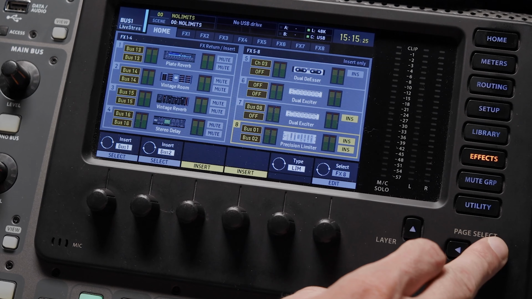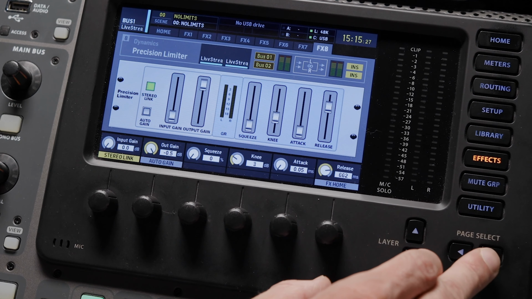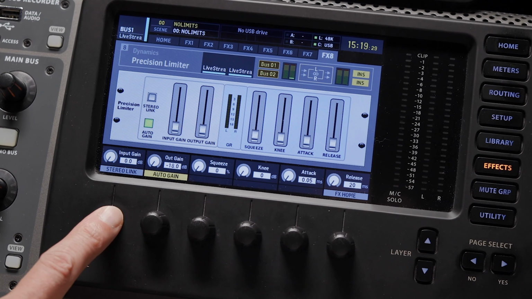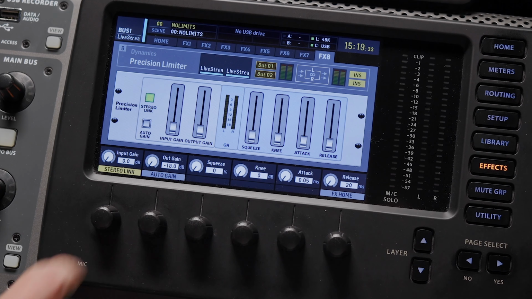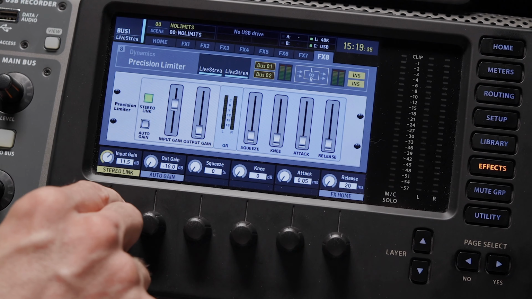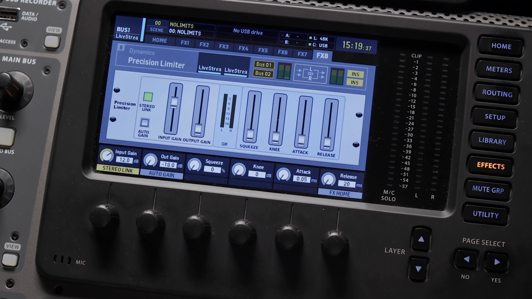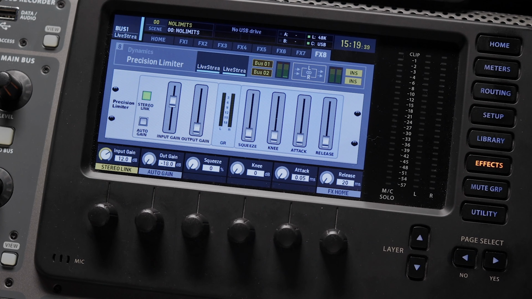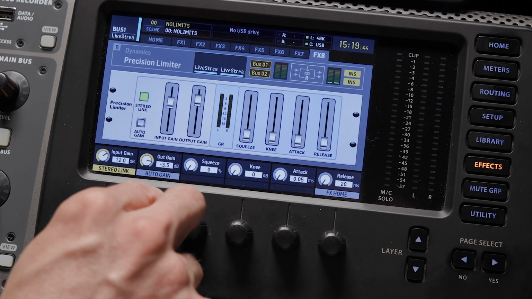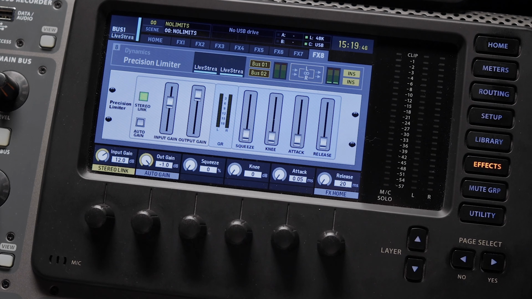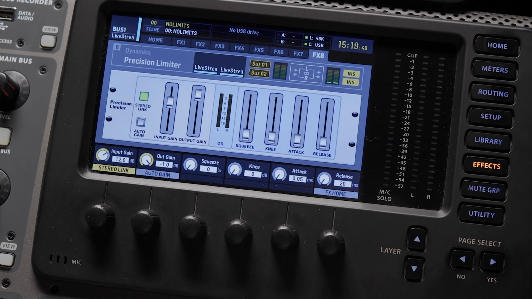Next, navigate to the FX8 tab or whatever effects you're using. Make sure Stereo Link is selected and Auto Gain is deselected. Set input gain to 12 dB. This will boost the volume of your live stream mix by 12 dB, and we're going to come back later and fine tune this. Set output gain to -1 dB. This simply makes sure that the output will never exceed -1 dB, which keeps it from peaking.